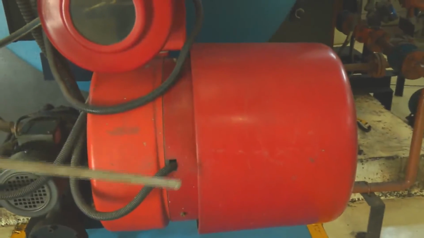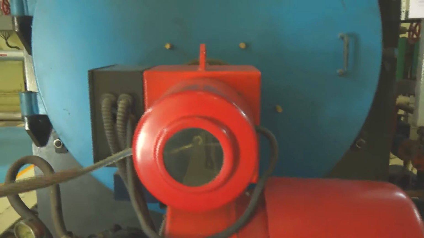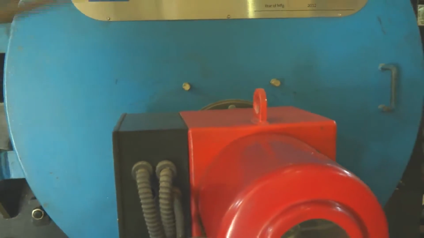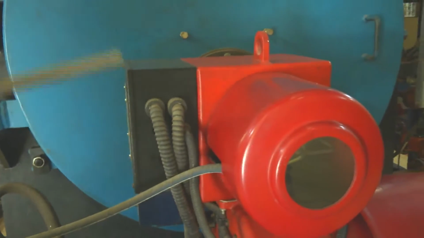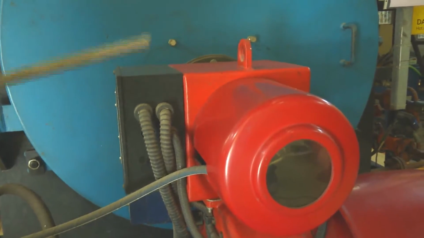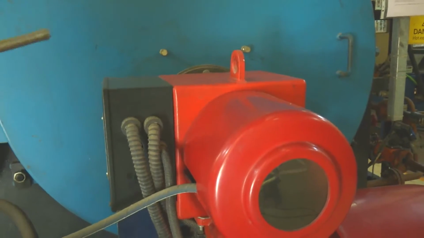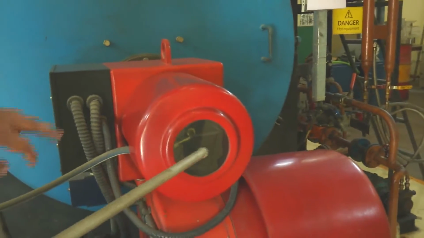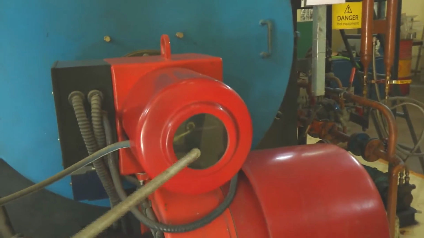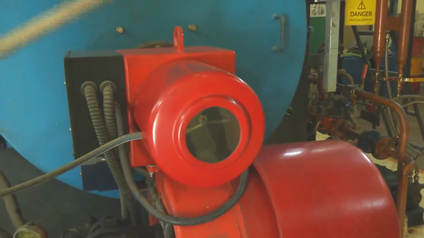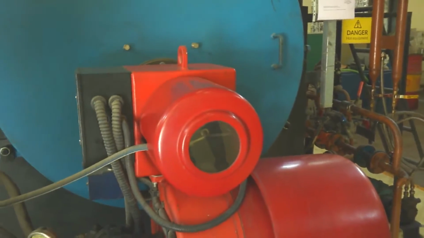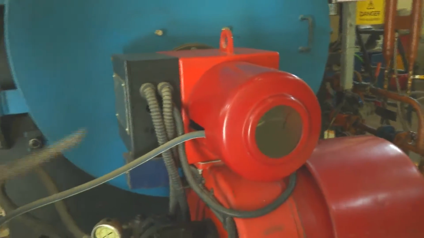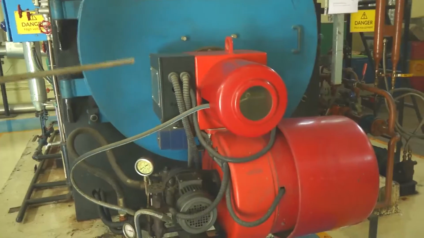From this we will get air, and it will be mixed with the fuel. Here there is a spark plug inside the burner, where fuel and air are mixed and ignited, and after ignition it will generate the flue gases. From here, if the burner is ignited, we can see a yellow flame. Now it's closed, so we can see it after switching on the boiler. This whole thing is the oil circuit. In this way we get oil, and we get flue gas generation.